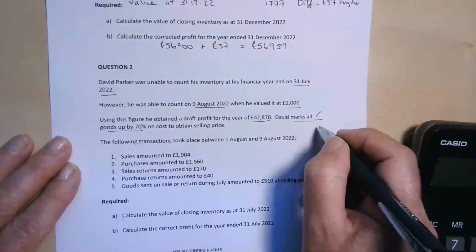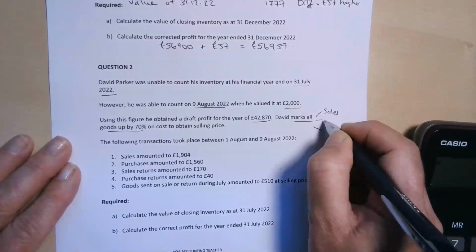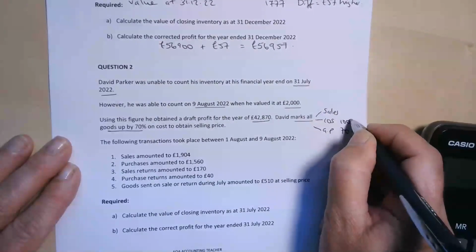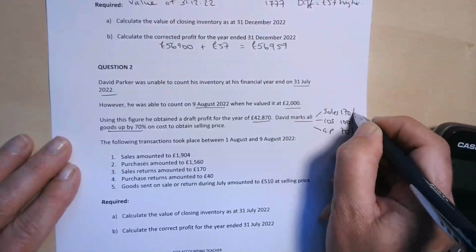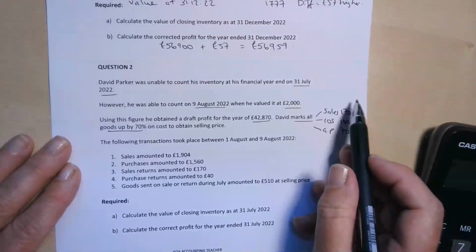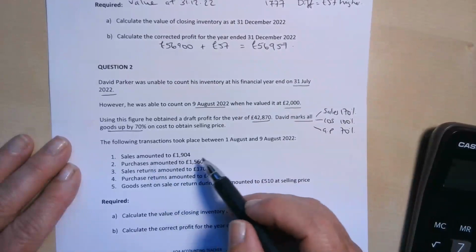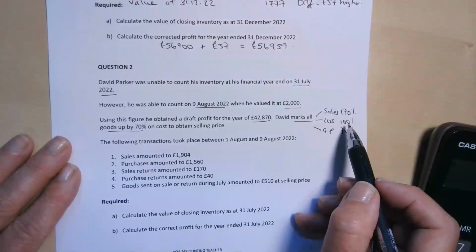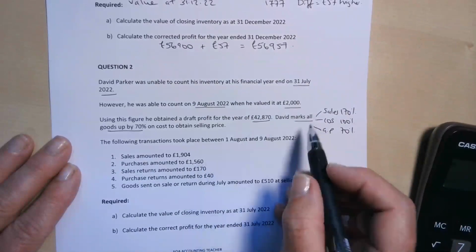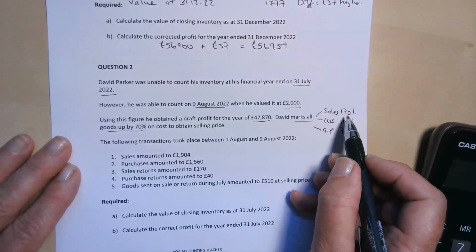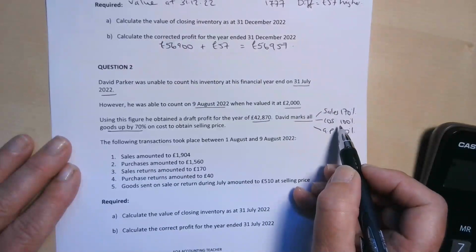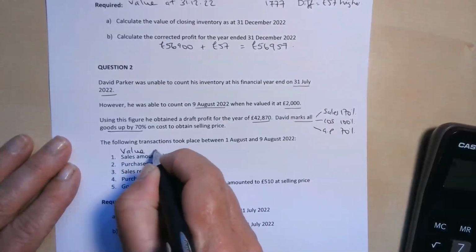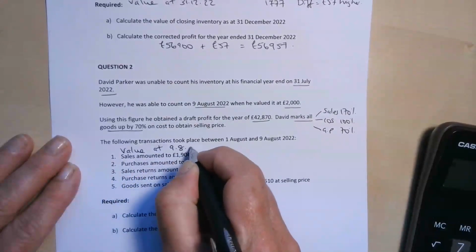So let's just do our little calculation here. If we're working with markup, the markup is 70%. Cost of sales is always 100% when it's markup. And that gives us a sales percentage there of 170%. So if we're trying to strip out the gross profit from a sales figure, we're just going to need to multiply it by 100 divided by 170. So always divide by the relevant percentage and multiply by the one you want to find. That's the rule. Okay, so again, let's start with the inventory value at the 9th of August 2022.